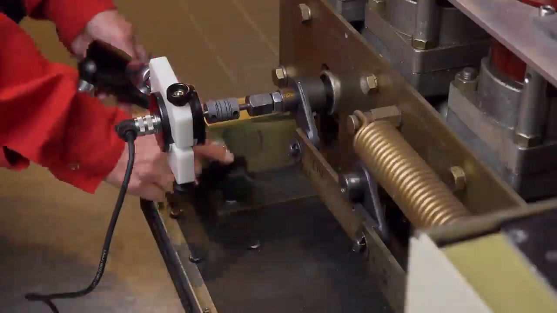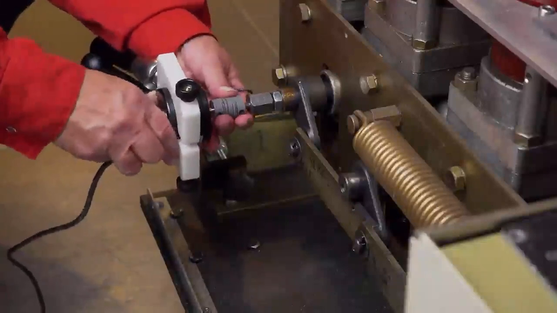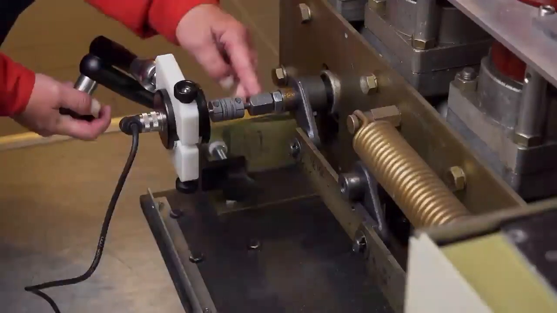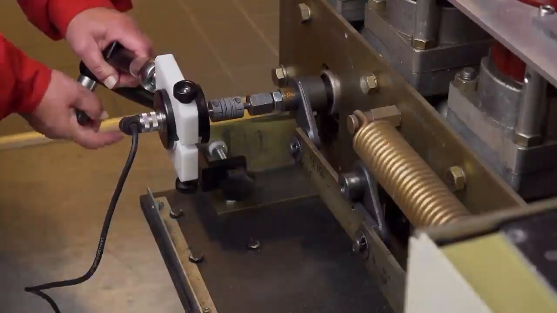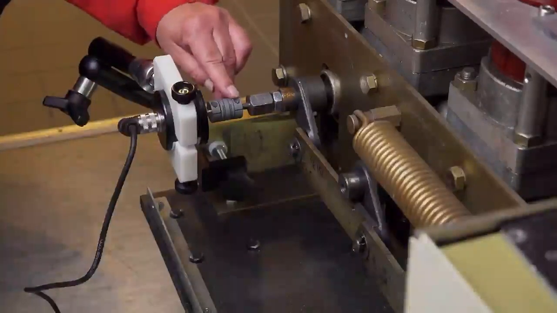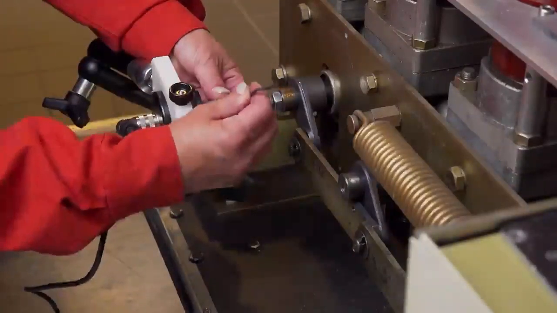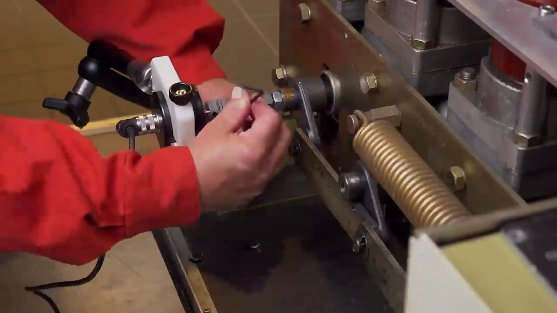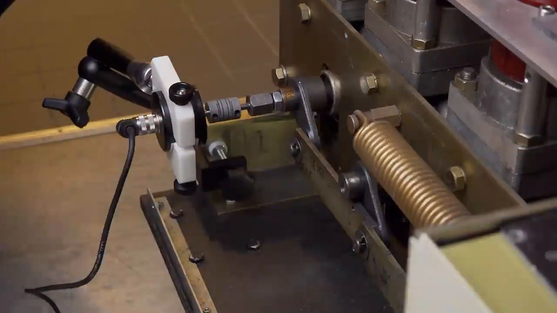I need to connect it steady with a C-clamp and adjust the angle so it's aligned properly and steady. And I have to connect and adjust the flex coupler.